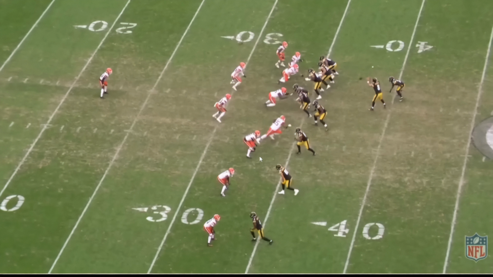So slide protection, chip help, ball out quickly, rollouts, a good run game that keeps you out of third and forever. All those combination of factors is how you get to basically the goose egg from Myles Garrett in this one. Just 2 assisted tackles and no impact in this game whatsoever.